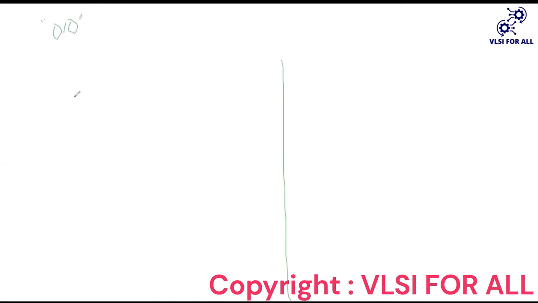So when we draw the state diagram for this, let us draw for non-overlapping. In Moore, we will be representing as S0 by 0. The representation is different for Moore. The output will be represented here.